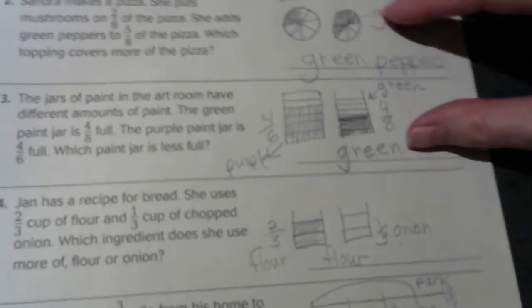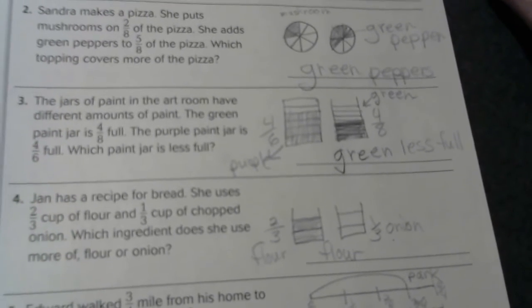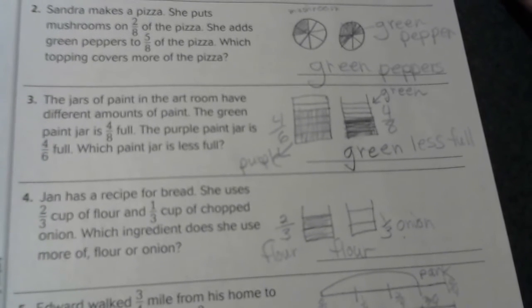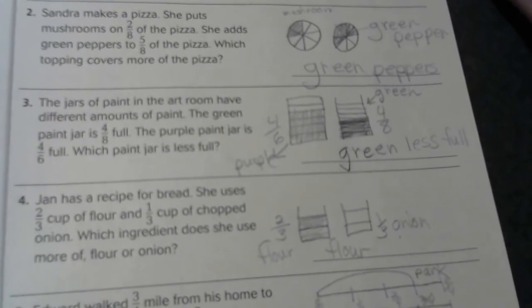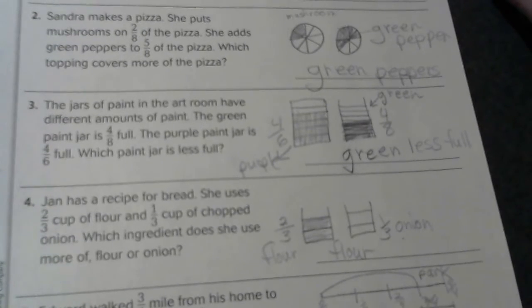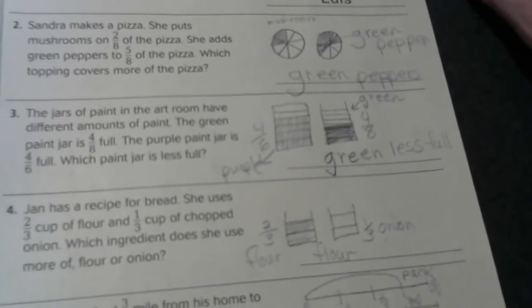Number 3 says, the jars of paint in the art room have different amounts of paint. The green paint jar is 4/8 full. The purple paint jar is 4/6 full. Which paint jar is less full?